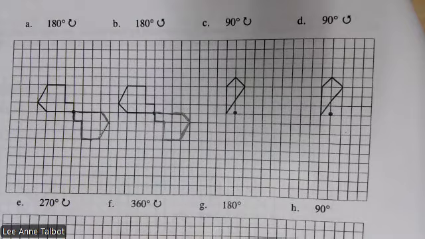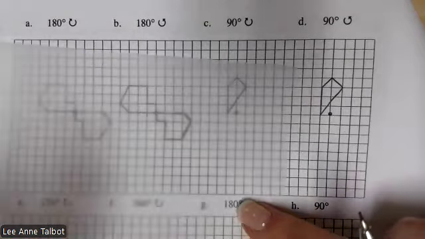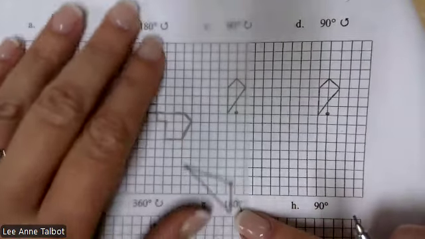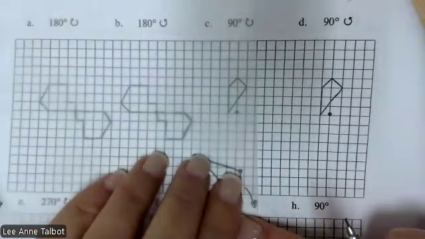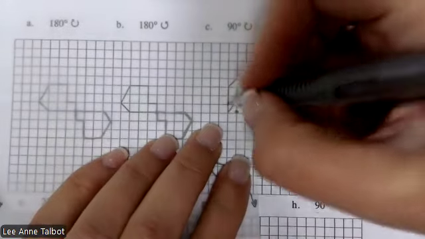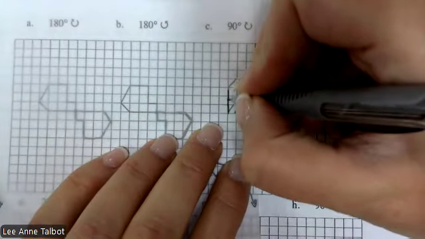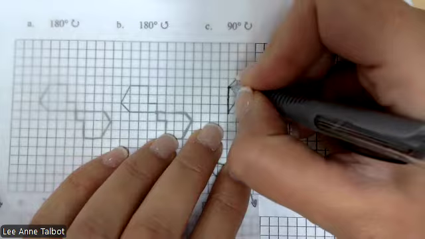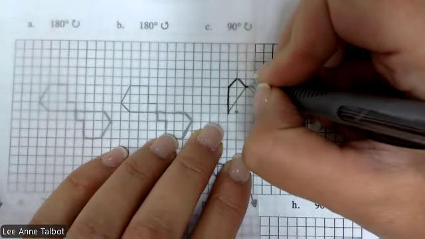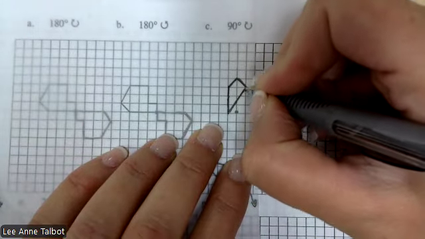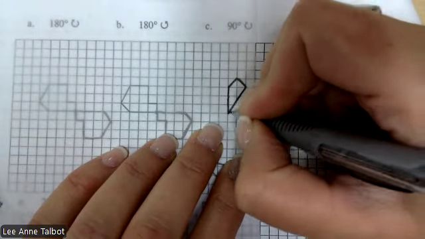Okay, once you got those two guys done, find a different spot in your tracing paper for this kite looking guy. And the dot right next to him.